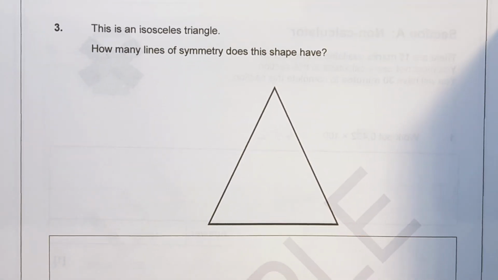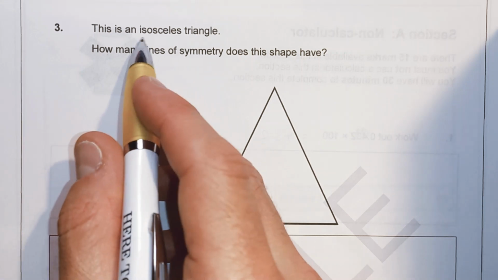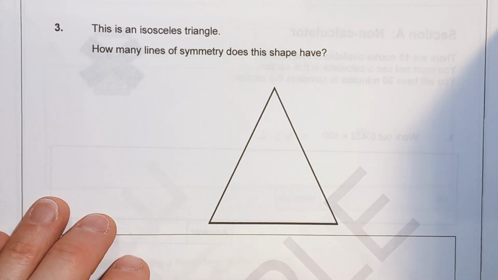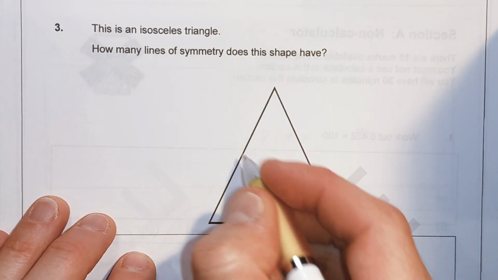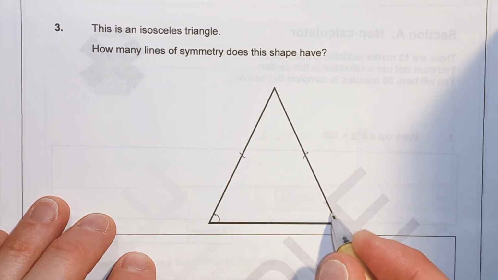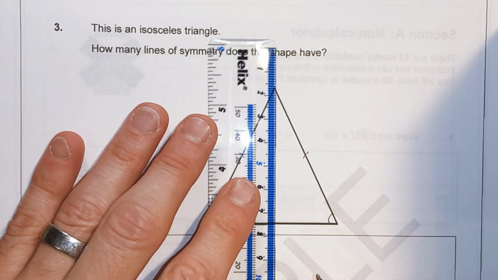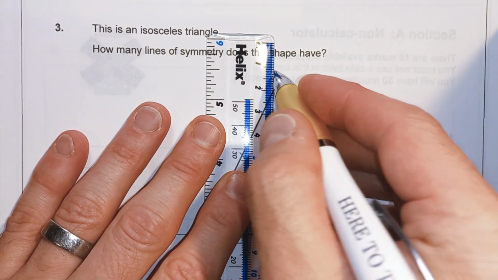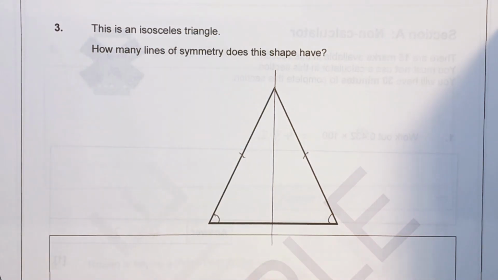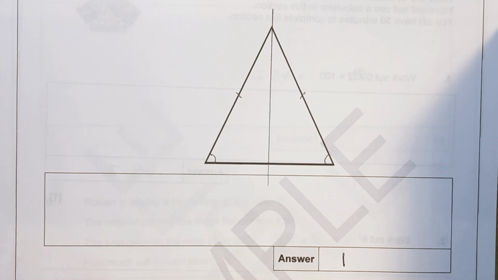Question 3. This is an isosceles triangle. How many lines of symmetry does this shape have? Okay, well, an isosceles triangle means that it's got two sides and two angles the same. So looking at this one, these two sides are going to be the same, which also means that these two angles are the same. So our line of symmetry is going to be straight down the middle. Something like that. And they've said how many lines of symmetry? So we can just write 1.